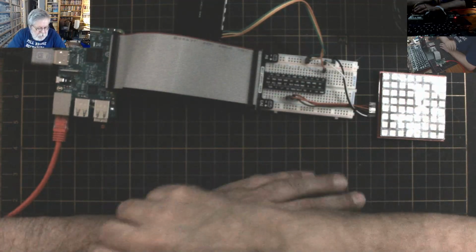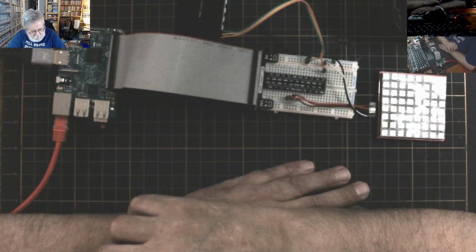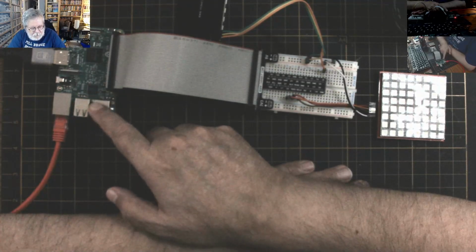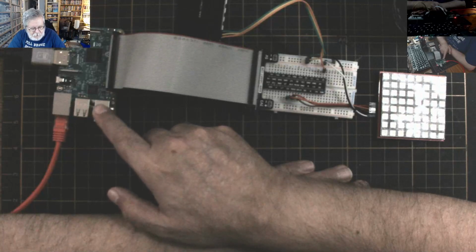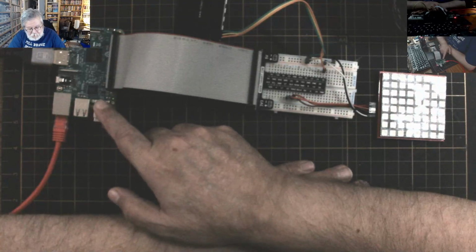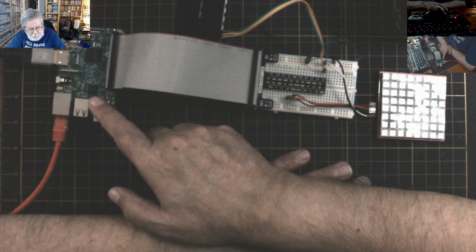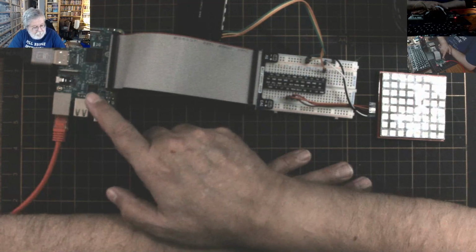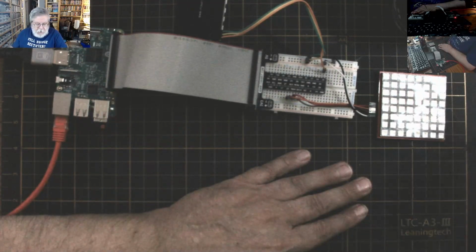Now, at work, I had loaded the OS on here as 64-bit. I highly suggest you load it as 32-bit. It seems that something was not right in GPIO land in 64-bit. So, be careful of that.